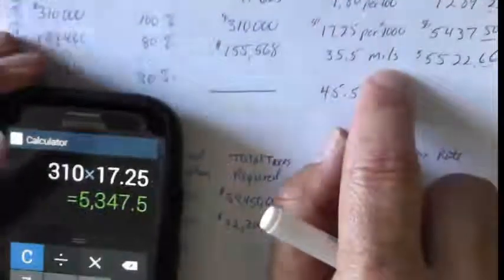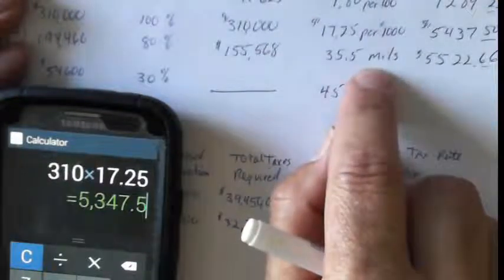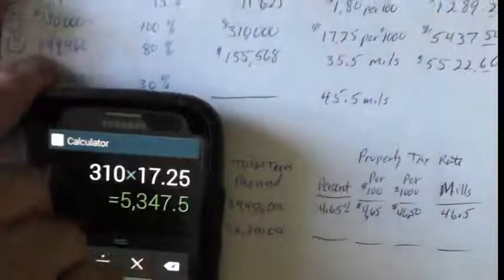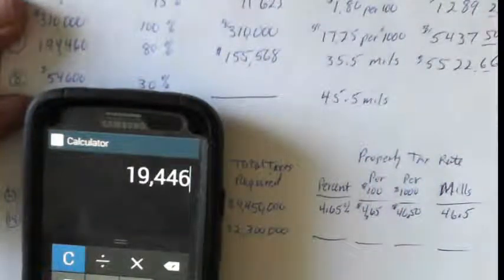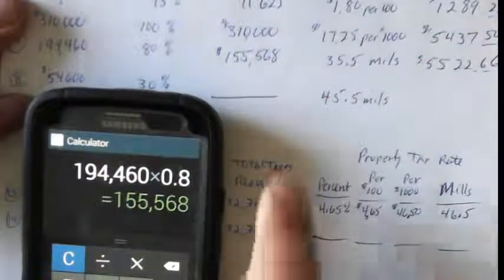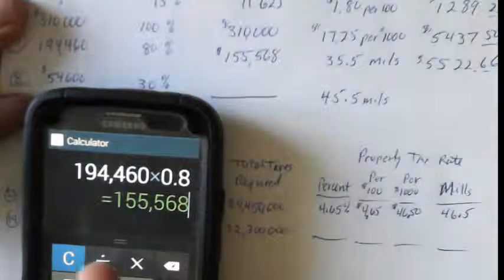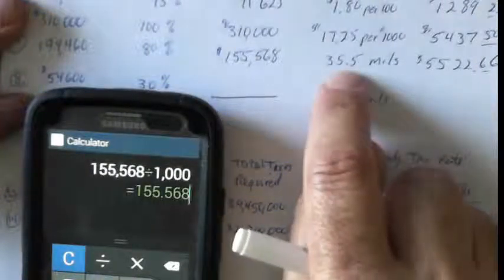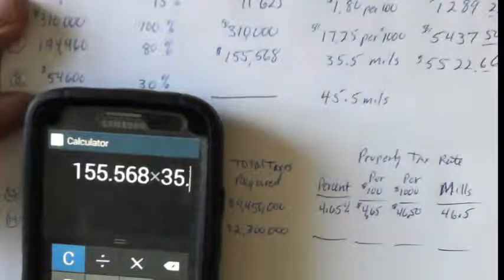Now, mil is one of those terms, remember, it's per 1,000. It kind of throws you a little bit. So basically, this and this is the same, but they write it in a slightly different way. So we started out with 194,460. And the rate gave us the assessed value. Okay, we're going to divide by 1,000 times the property tax rate of 35.5.